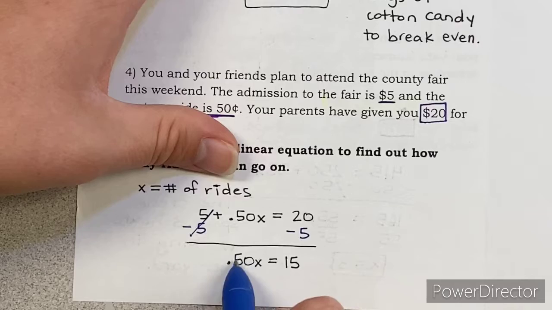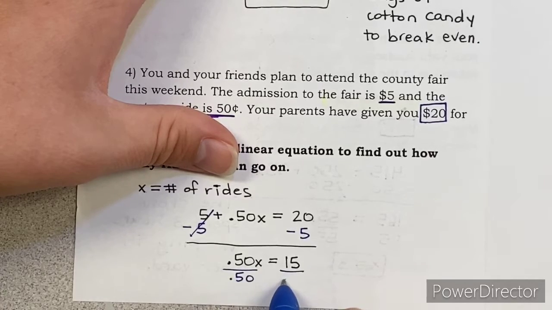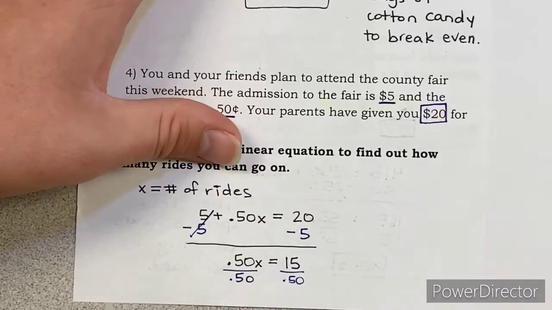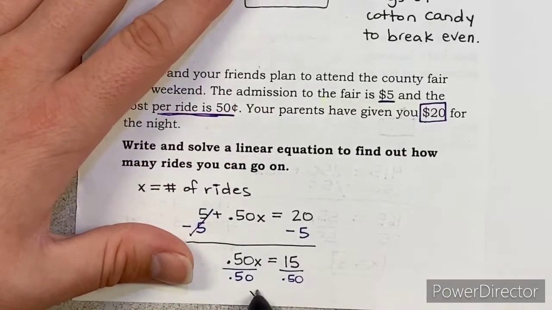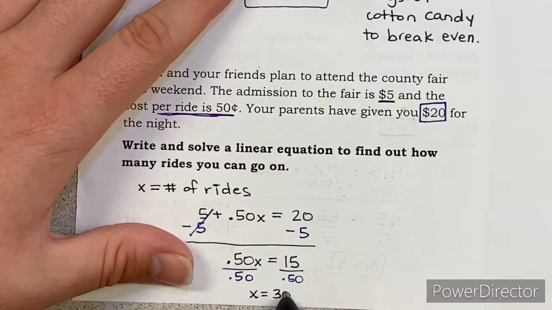And now I'm going to get rid of this 0.50 by dividing both sides by 0.50. So these are going to go away. And x is equal to 30.